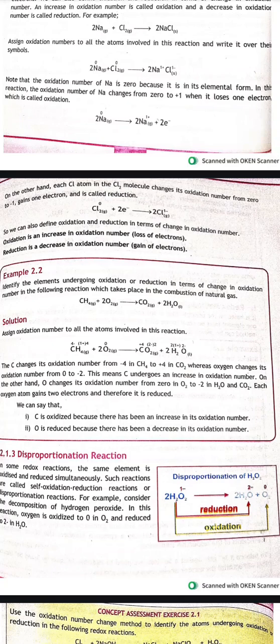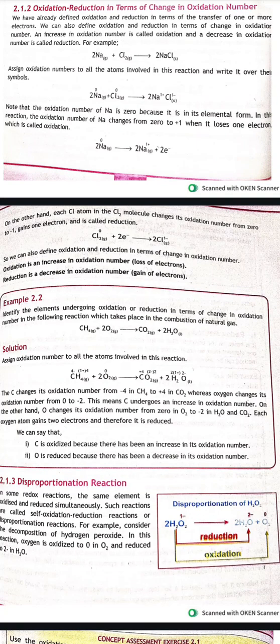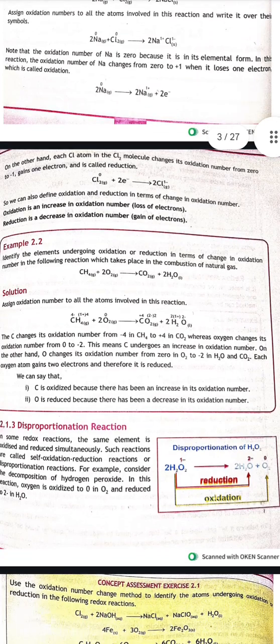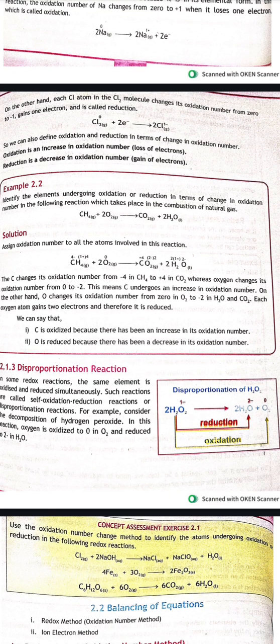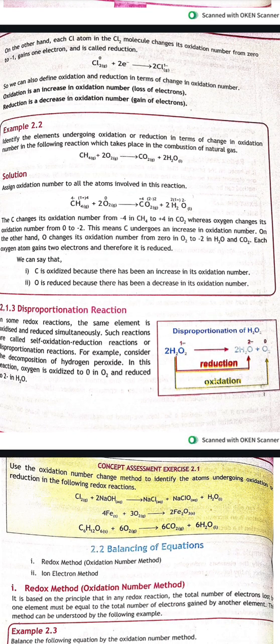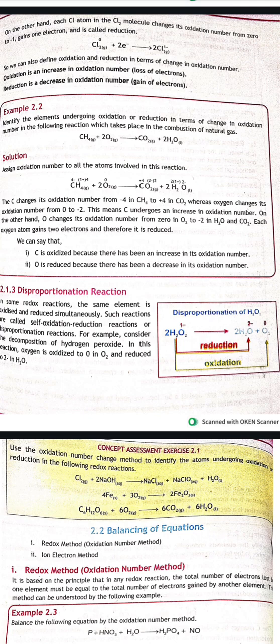Oxidation is an increase in oxidation state, and reduction is a decrease in oxidation state. So in the first one, there is an increase in oxidation state. So the sodium reaction is the oxidation reaction, and the chlorine reaction is the reduction reaction. Identify the elements undergoing oxidation or reduction in terms of change. CH4 + 2O2 gives CO2 + 2H2O.